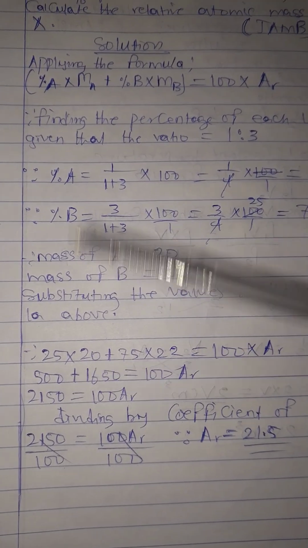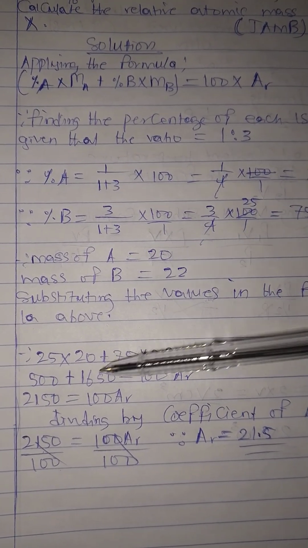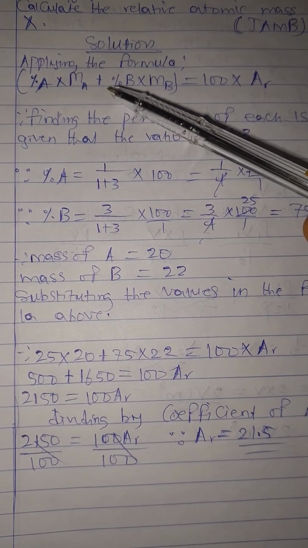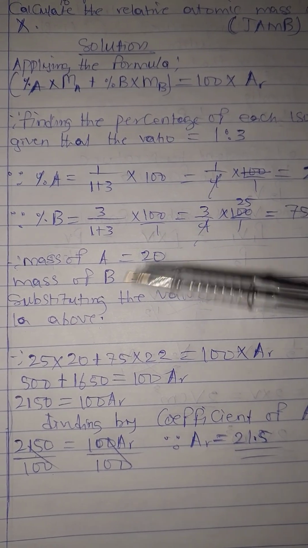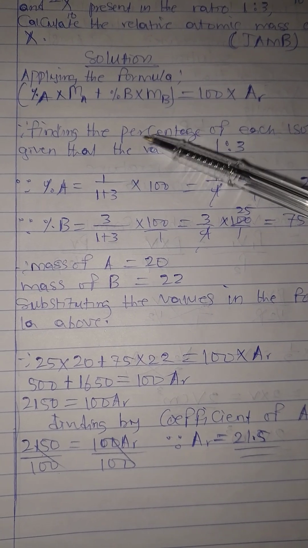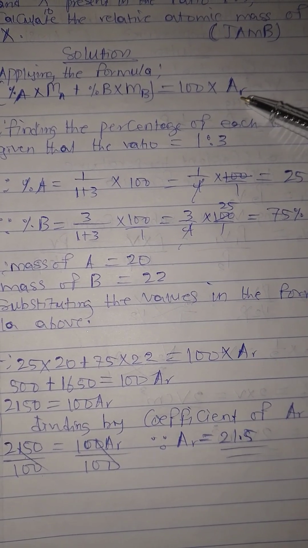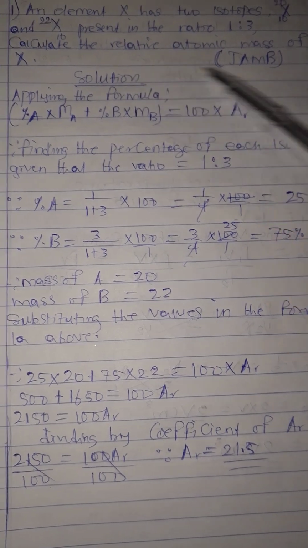The percentage of A is 25. So I have 25 times the molar mass of A, which is 20, plus the percentage of B, which is 75, times the molar mass of B, which is 22, equal to 100 times AR. AR is my atomic mass, which we are out to find.